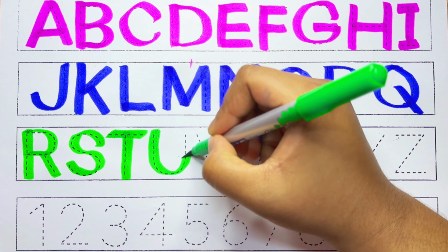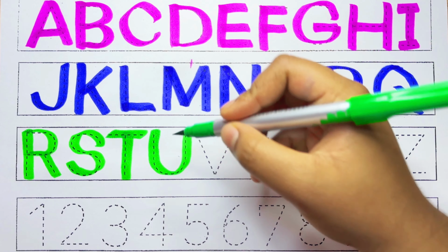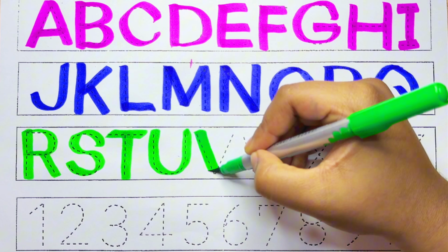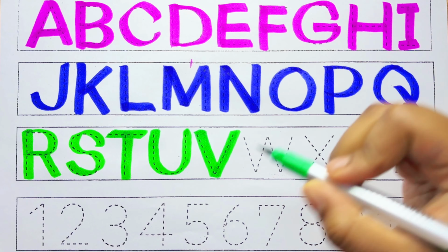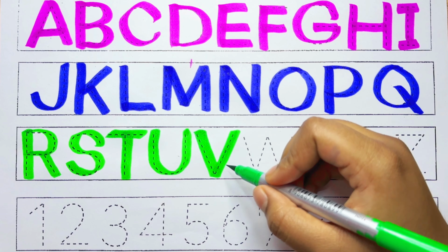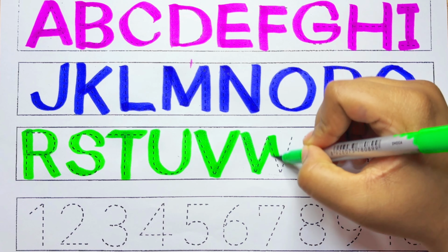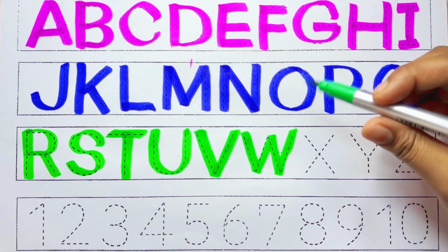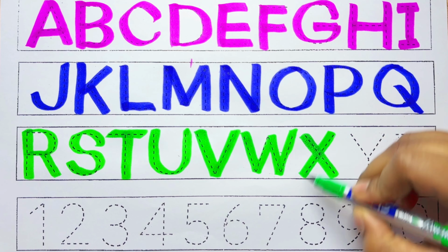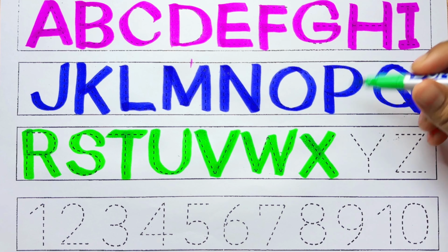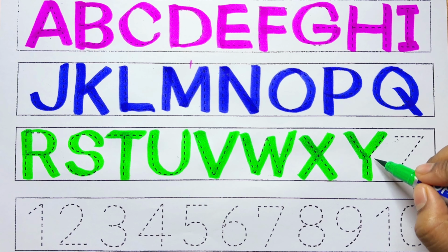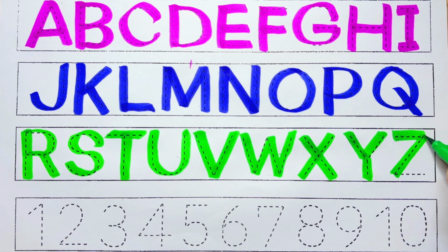U for uniform. U for university. V for vulture. V for village. W for watermelon. W for wind. X for X-ray. X for xylophone. Y for yogurt. Y for yum. Z for zebra. Z for zero.